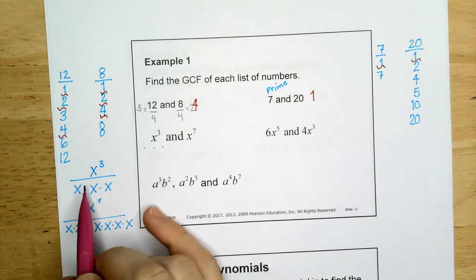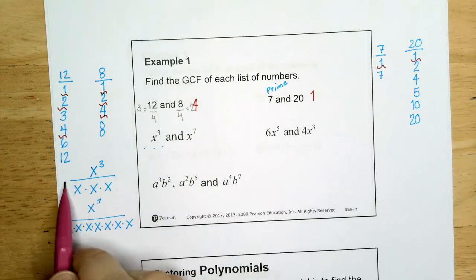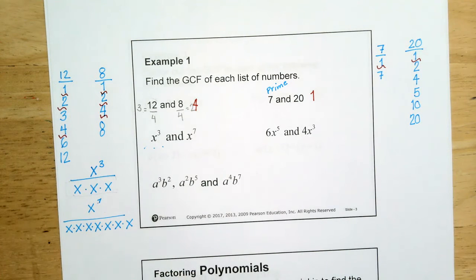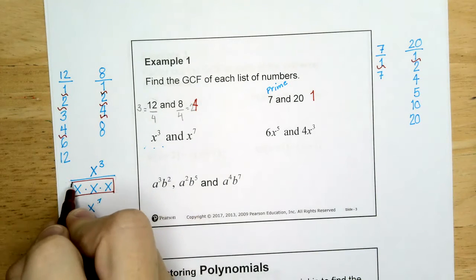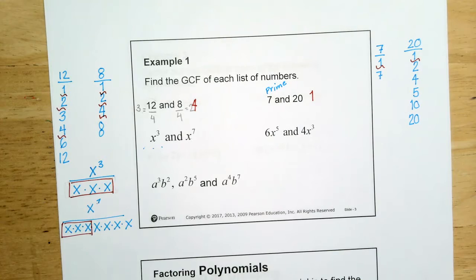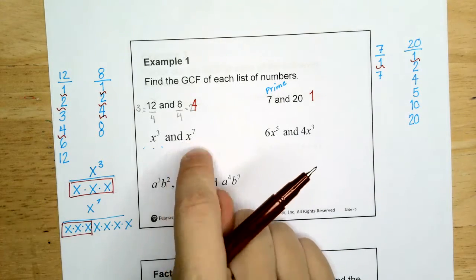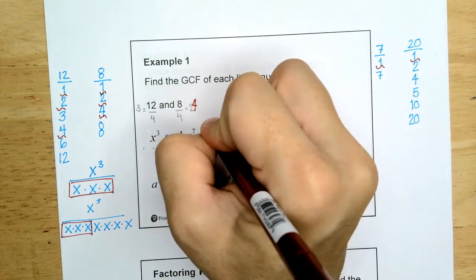So what can I divide x to the third and x to the seventh by that makes it simpler? What's the biggest number? It's 3 x's, right? So x to the third and x to the seventh, the greatest common factor is x to the third.